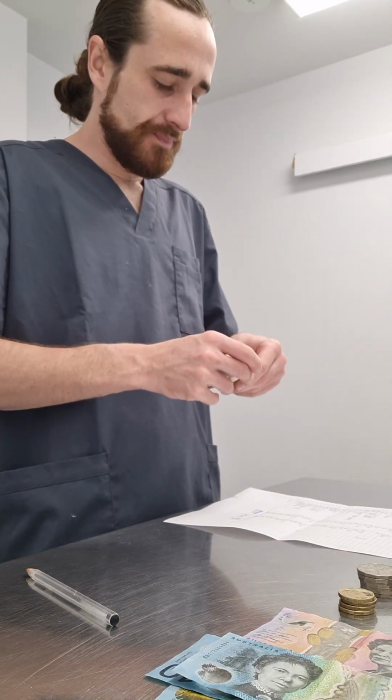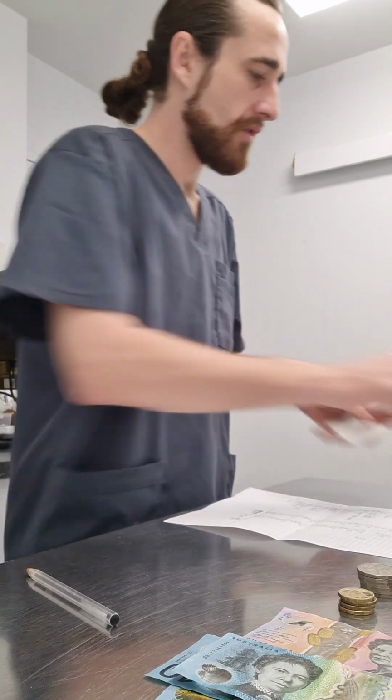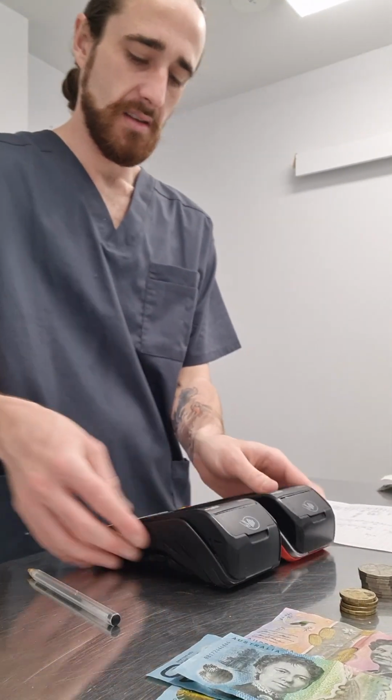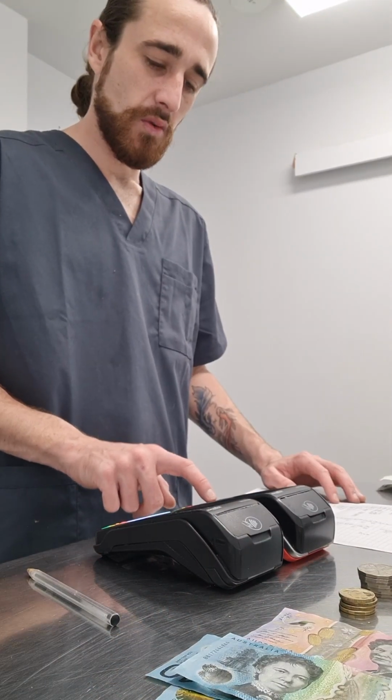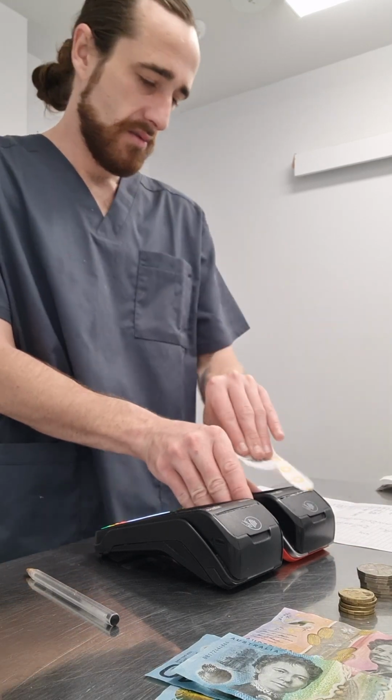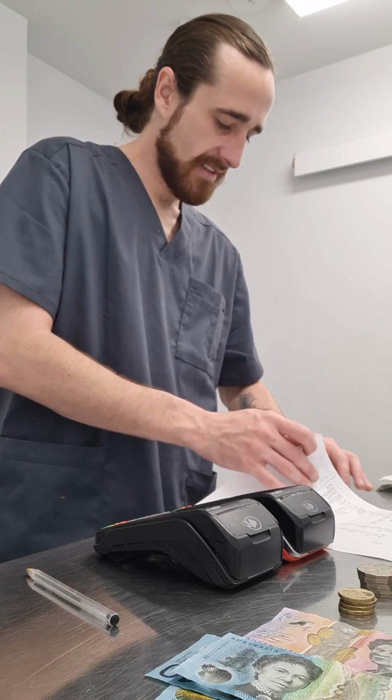Now I will grab both of our EFTPOS terminals here, and now we want to settle the EFTPOS machine. Fantastic.